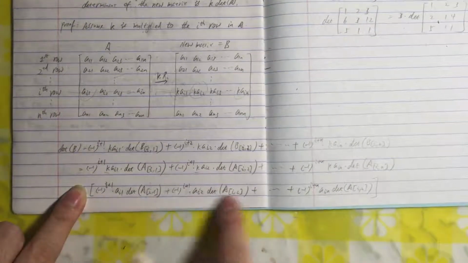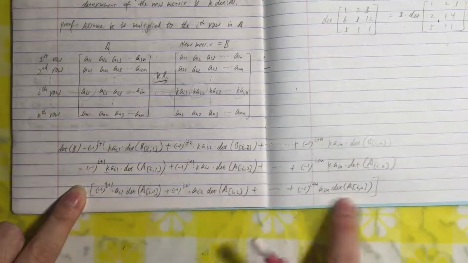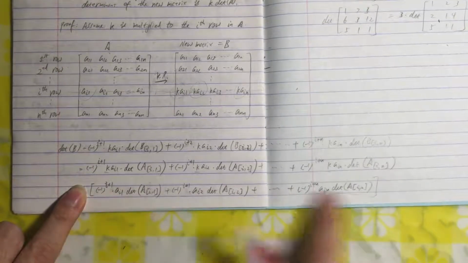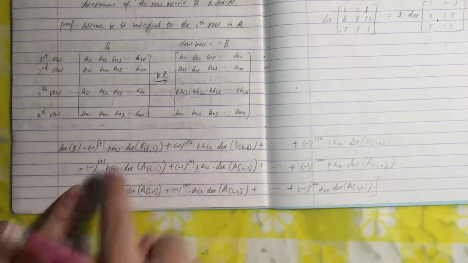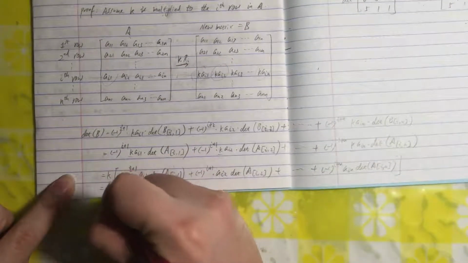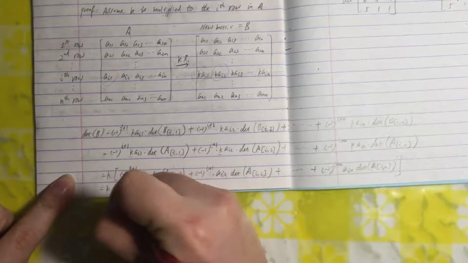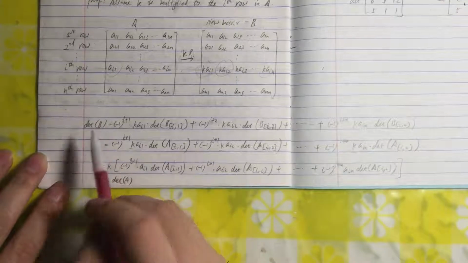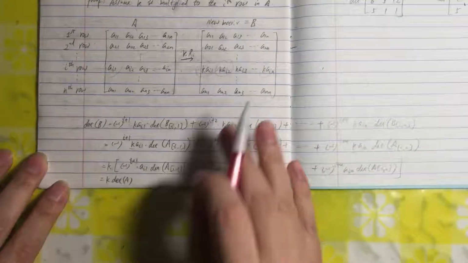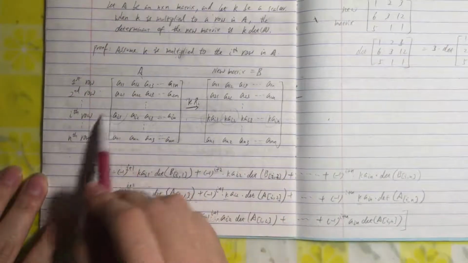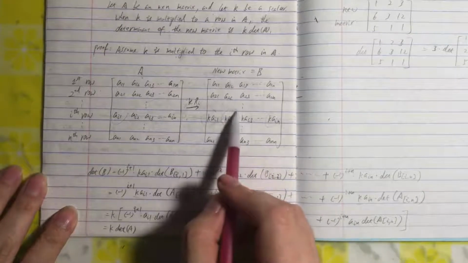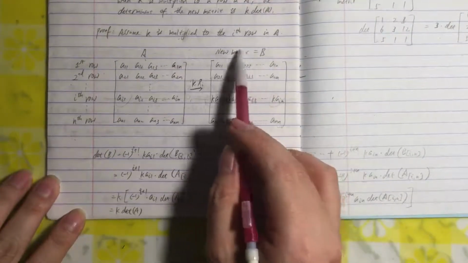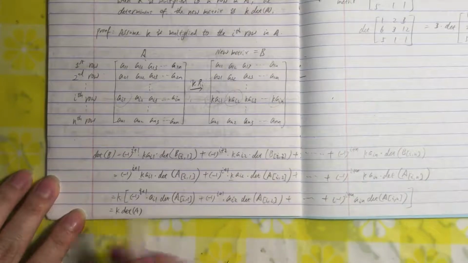So this is equal to the determinant of matrix A. Since this is the cofactor expansion along the ith row in matrix A, this is equal to the determinant of A. So they equal k times the determinant of A. Let's complete the proof. The determinant of the new matrix is k times the determinant of A. So if I multiply the ith row by a scalar k, the determinant of the new matrix is k times the determinant of A.